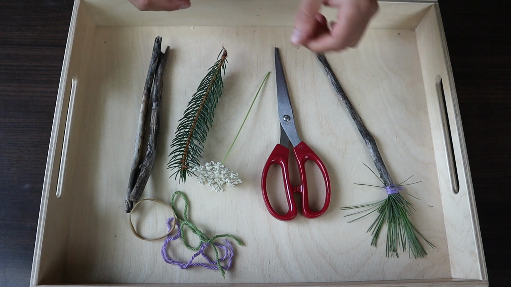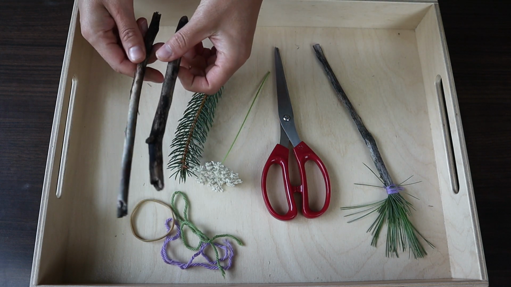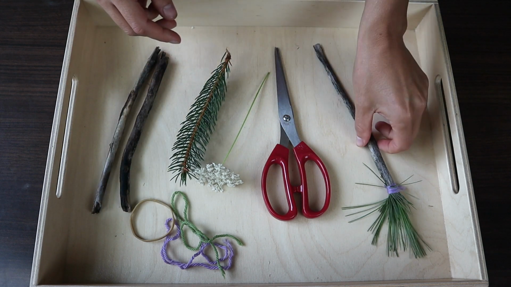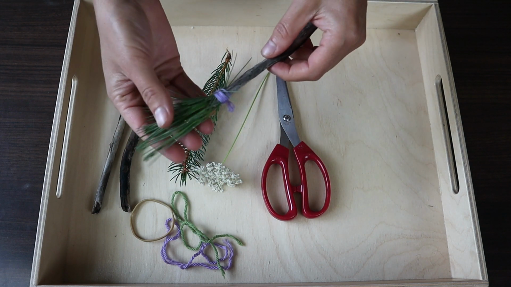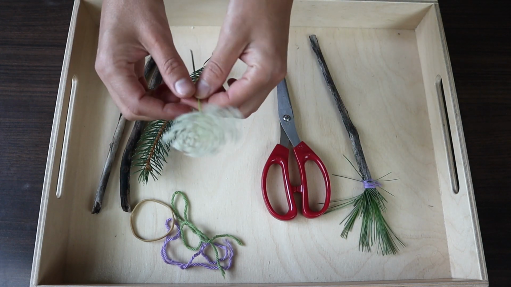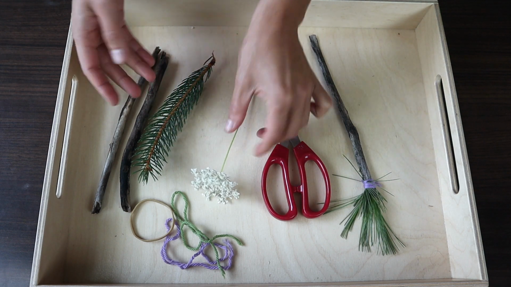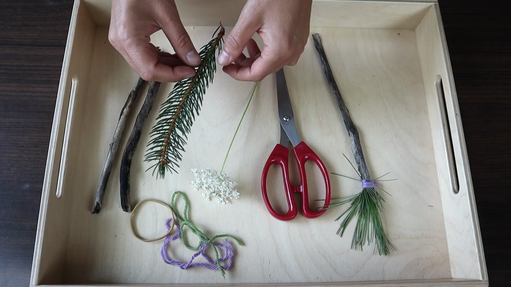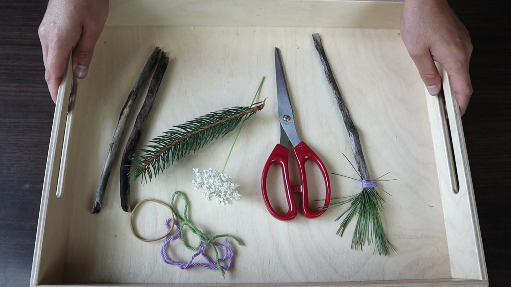So I went outside and I gathered some materials. I have some sticks right here. And then I also needed to gather materials to make the bristles of the paintbrush. So I took some pine needles and I have some flowers. This is a Queen Anne's lace right here. And you can pick any flowers that you have at your house, any pine needles that you have, or any branches from a coniferous tree, as well as just leaves in general.